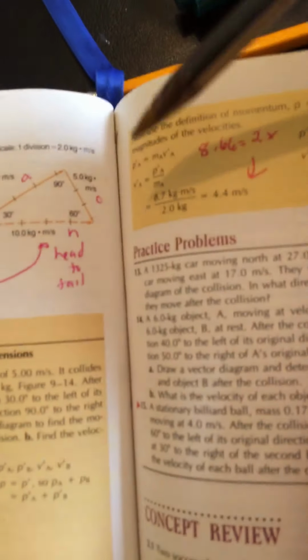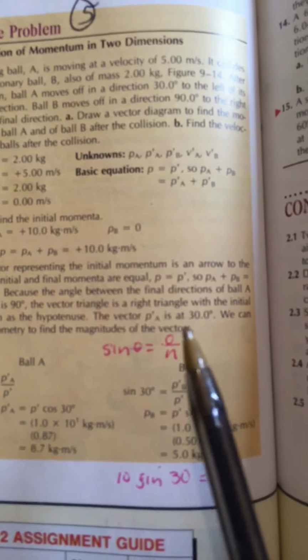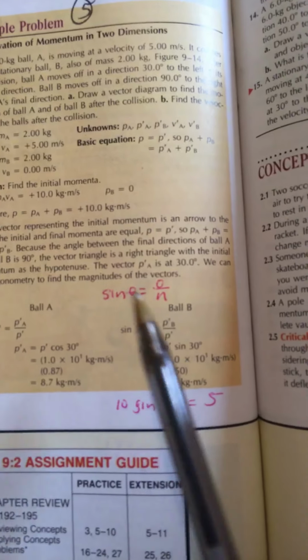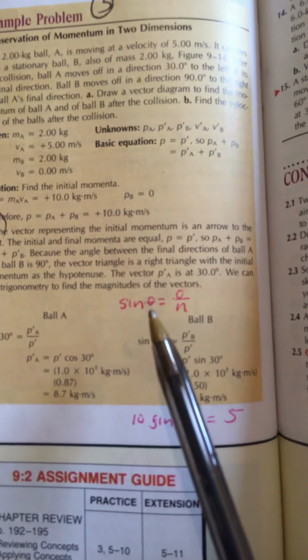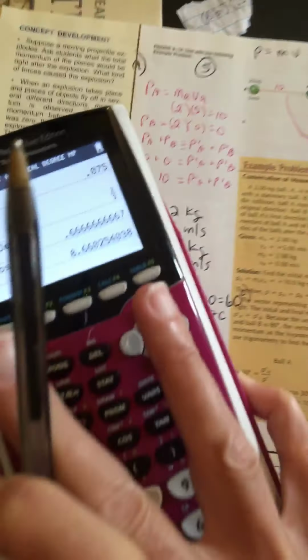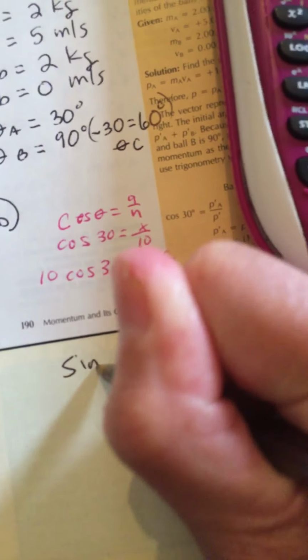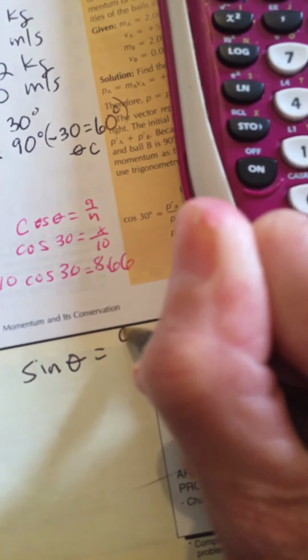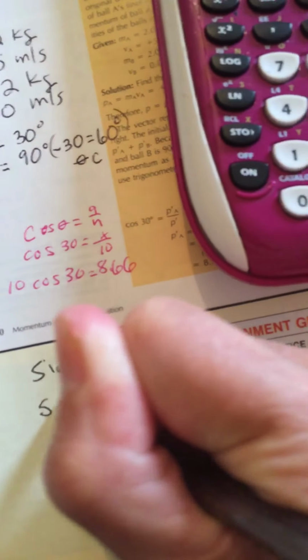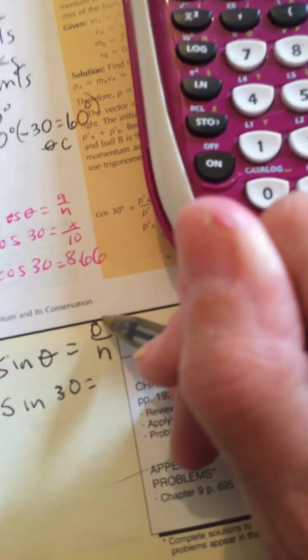And now I want to get the opposite, some old horse. So I'm going to use sine of theta equals opposite over hypotenuse. My hypotenuse is 10, my theta is 30. So where did I write it? I don't think I wrote it again. Let's write it again down here. The sine of theta equals opposite over hypotenuse. So it's sine of 30 equals, the opposite is what I'm looking for.